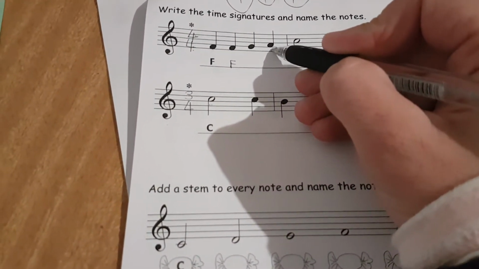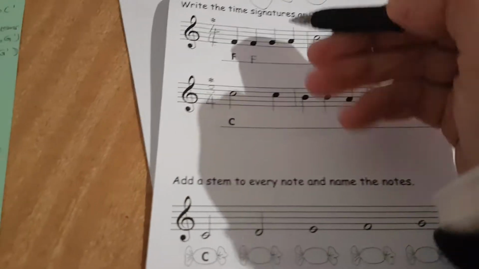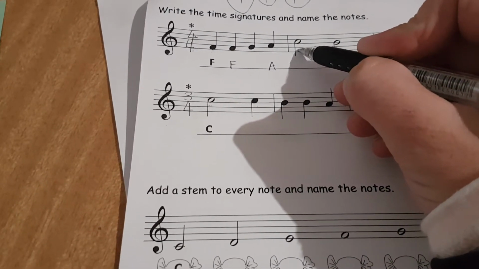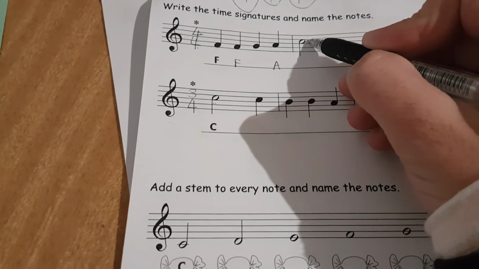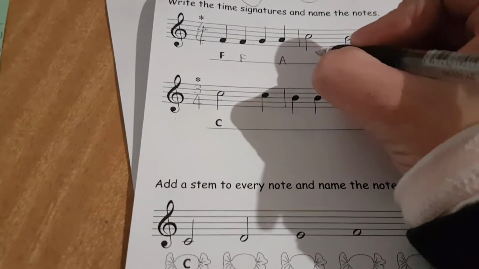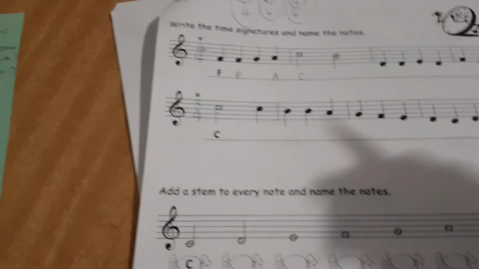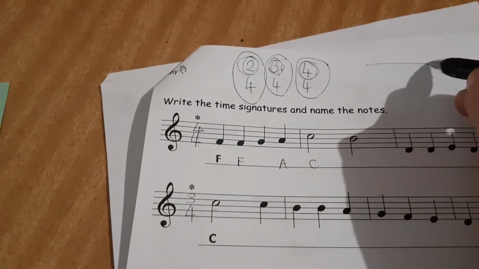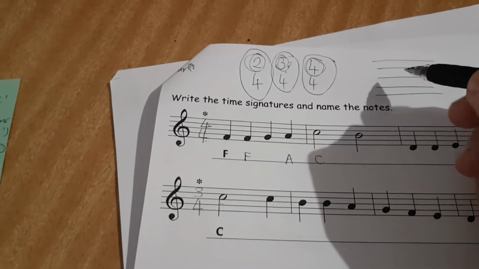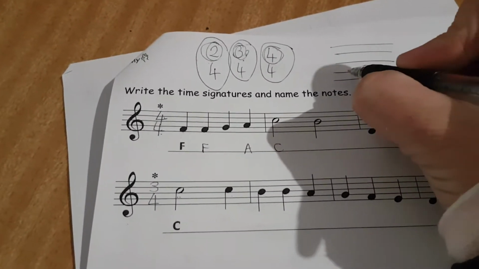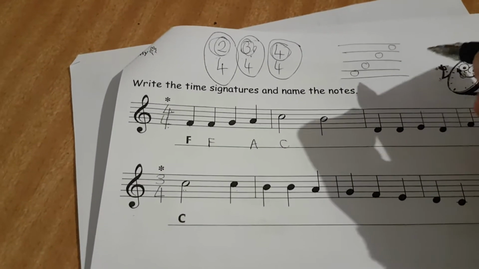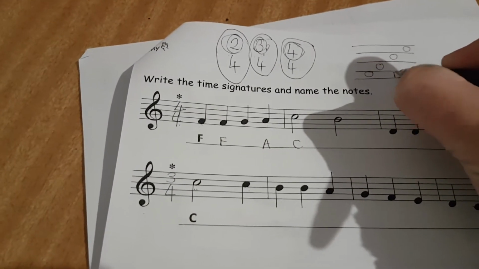Now, FACE. F-A. So that must be an A. We're going with FACE again. F-A-C-E. F-A-C. So that must be a C. Do you remember what I was telling you about the spaces and the lines? How do you work them out? To work out what these notes are in the treble clef, we use the rhyme FACE.